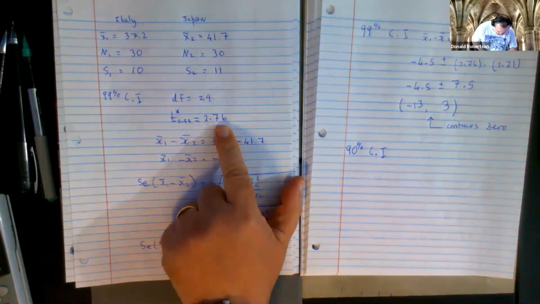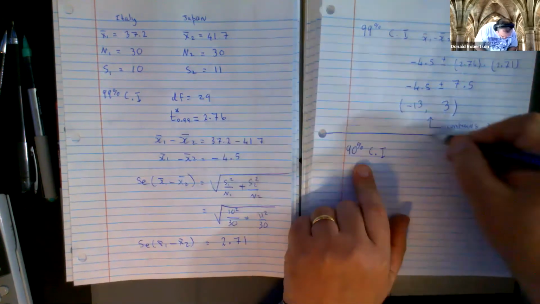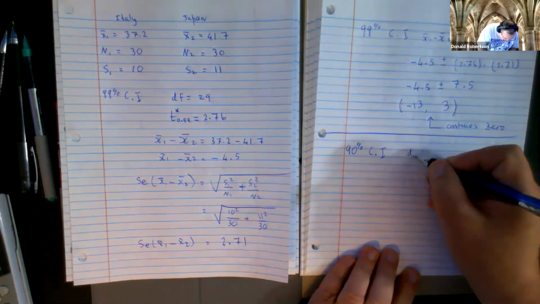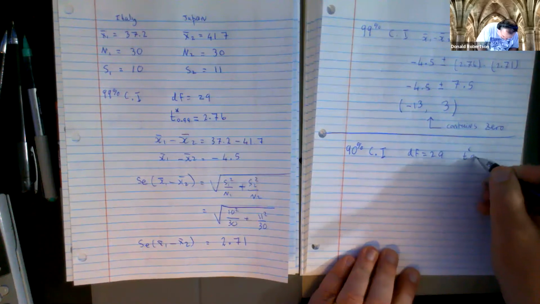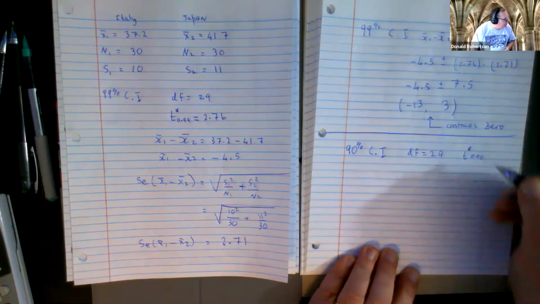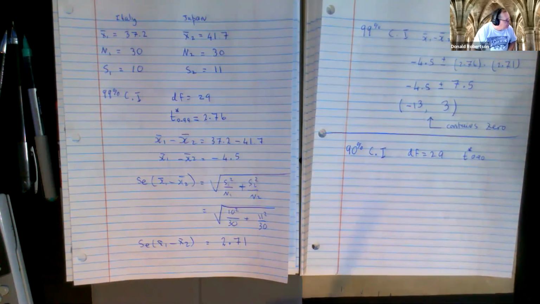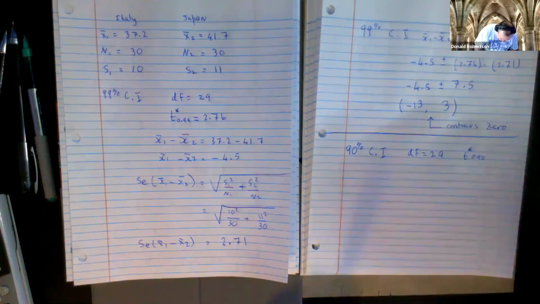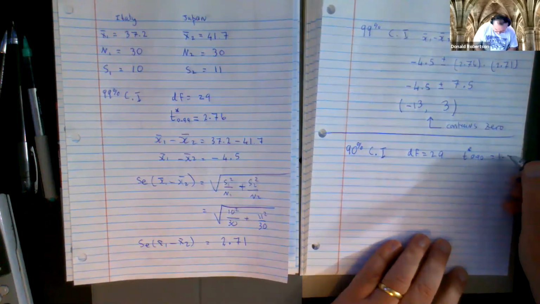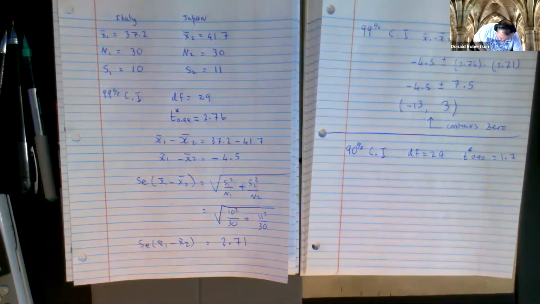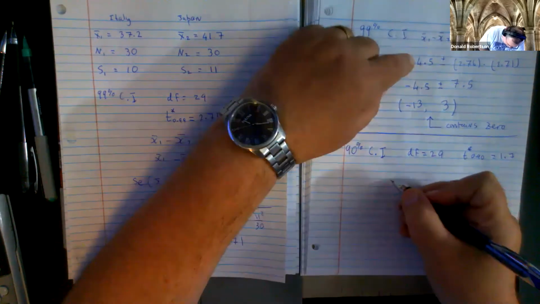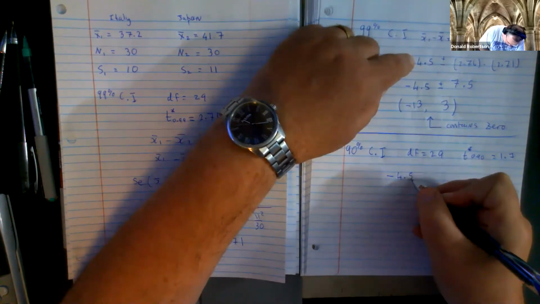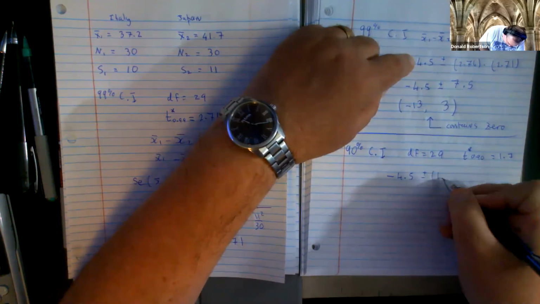If I go to a 90% confidence interval, I'm going to be using degrees of freedom of 29, and that number becomes 1.7. So the 90% confidence interval is going to be the difference, 4.5, plus or minus 1.7.